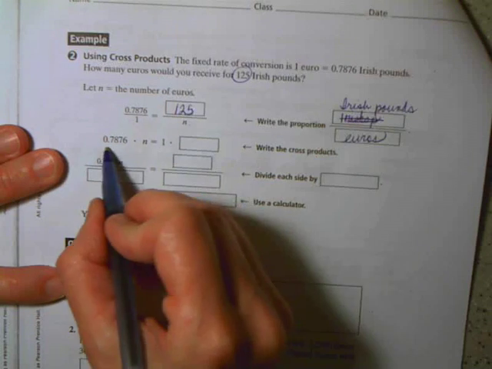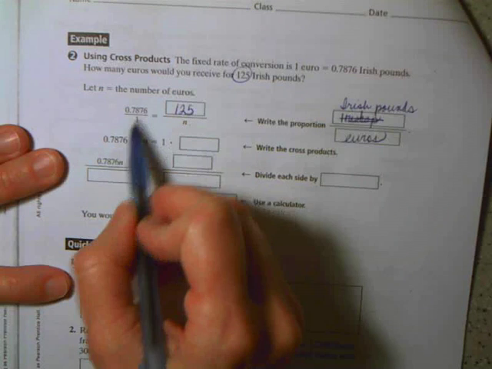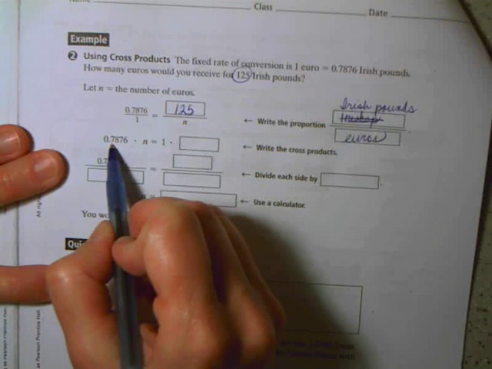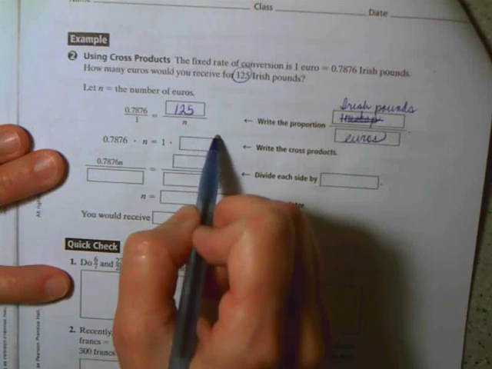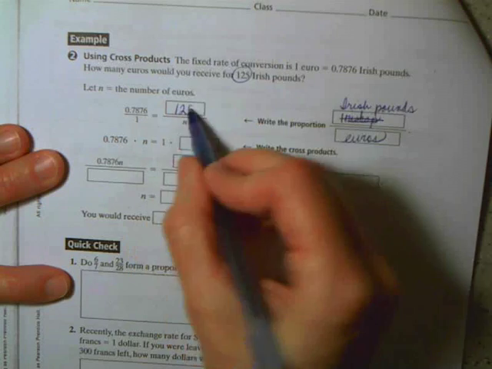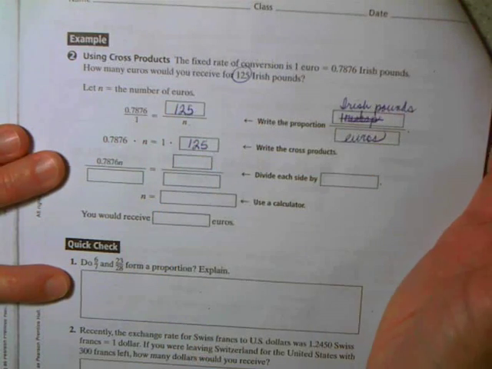0.7876 times n, so that's where I get that. And know that I'm putting the side in which I'm taking the top number, that's where I keep the top number. I don't flip-flop the top numbers. The bottom number or denominator moves. And then 1 times 125. So I'm keeping 125 on the left.